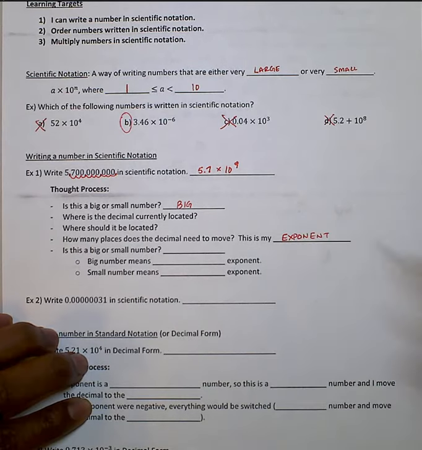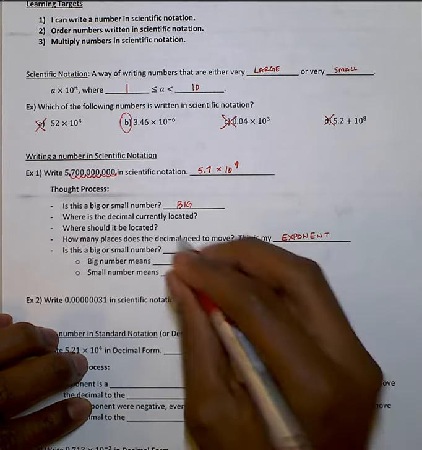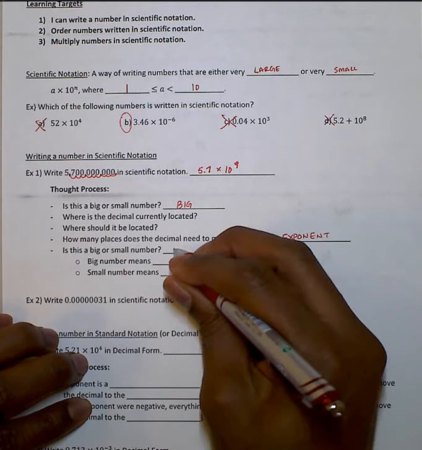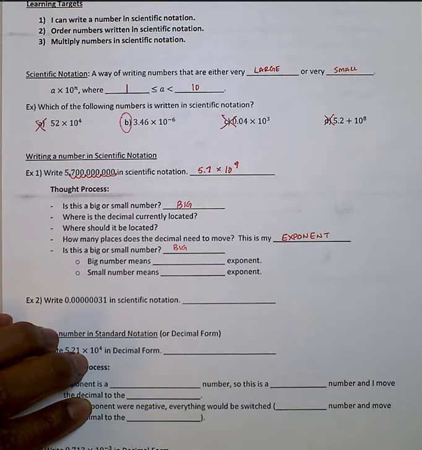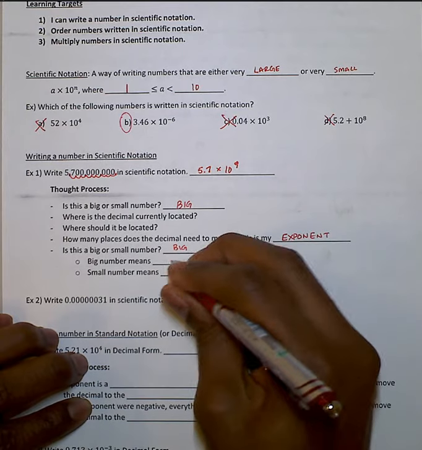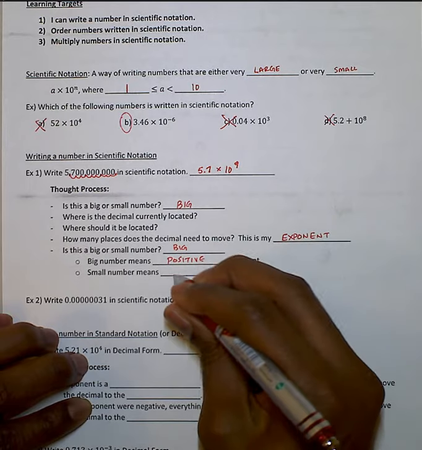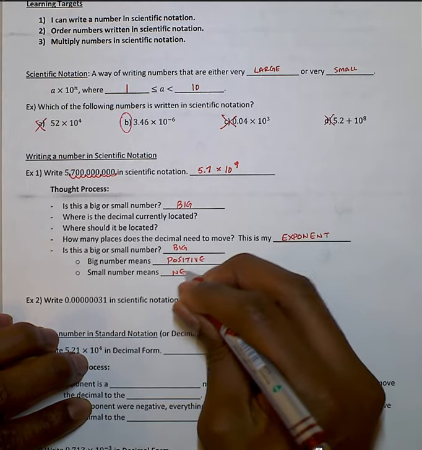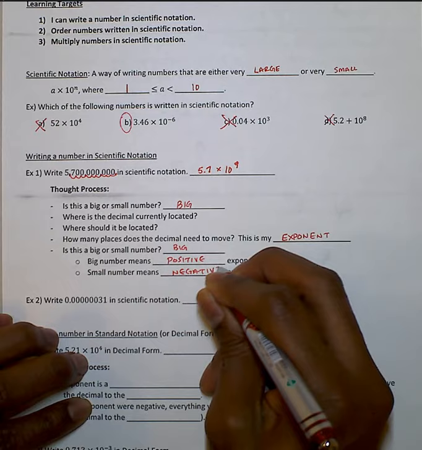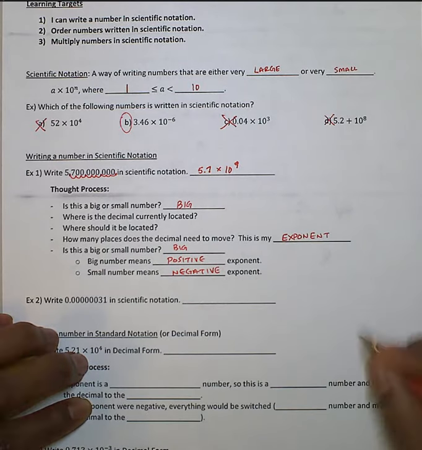Is this a big number or small number? Big. Big number means positive exponent. Small number means negative exponent. So you can write that up at the beginning if you'd like to: small number, negative; big number, positive.